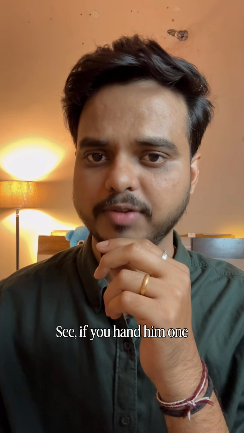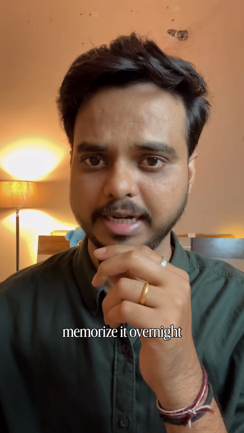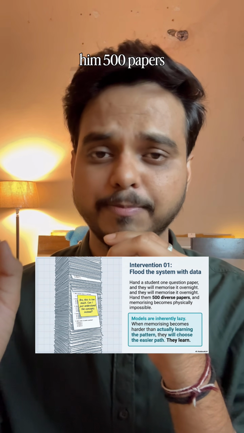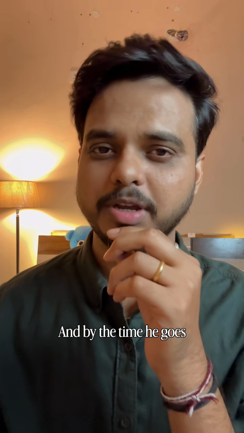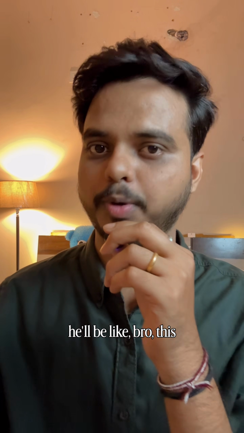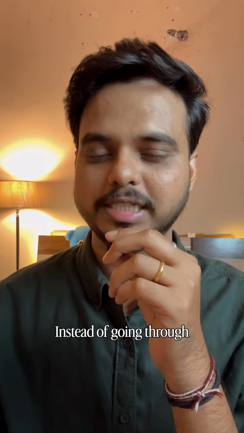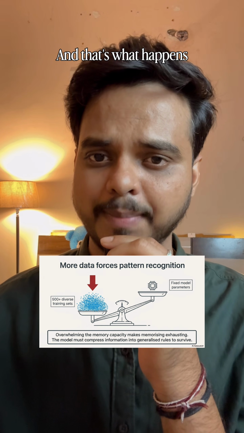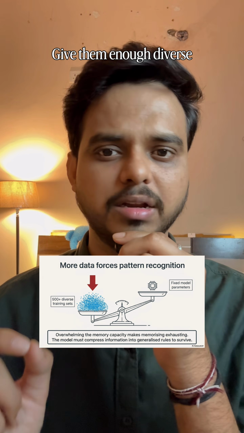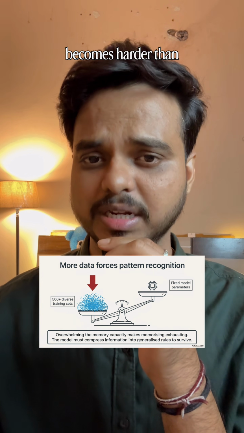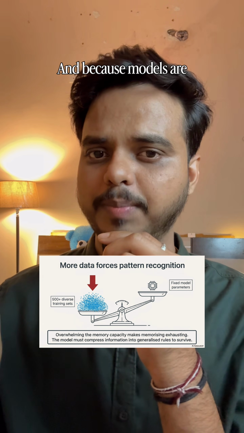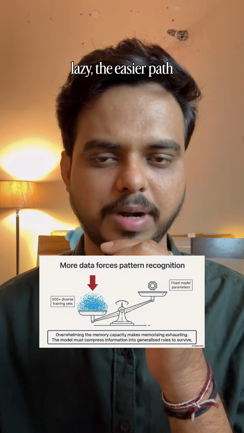See, if you hand him one question paper, he'll memorize it overnight. But now imagine handing him 500 papers, and by the time he goes through 10 or 15 papers, he'll be like, bro, this is too much. Instead of going through all this paper, better I learn the subject. And that's what happens with models too. Give them enough diverse examples, and memorizing becomes harder than actually learning. And because models are lazy, they pick the easier path, they learn.